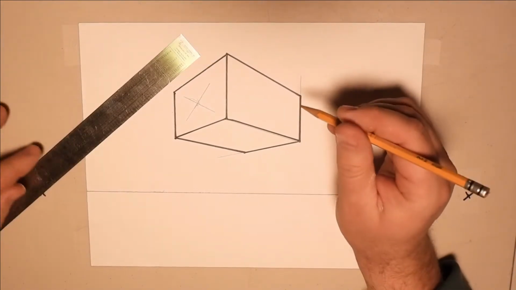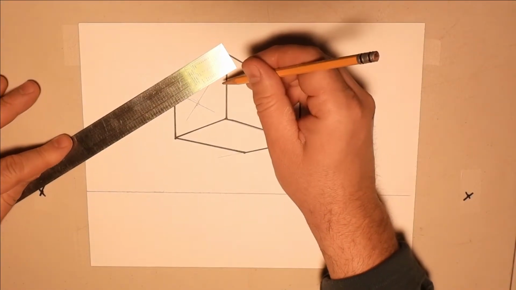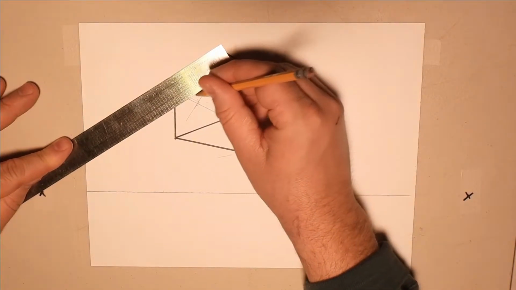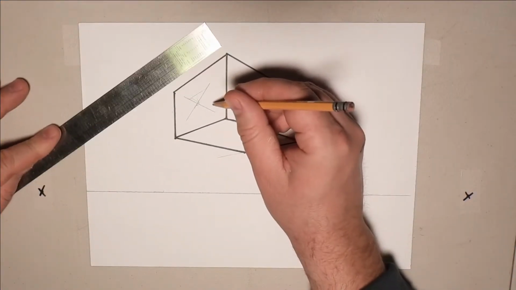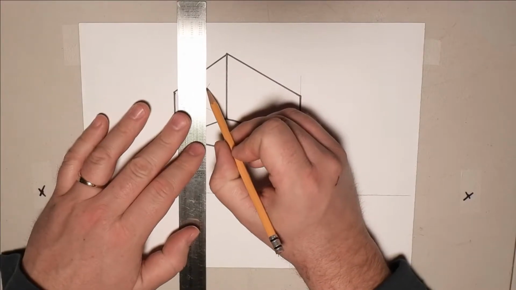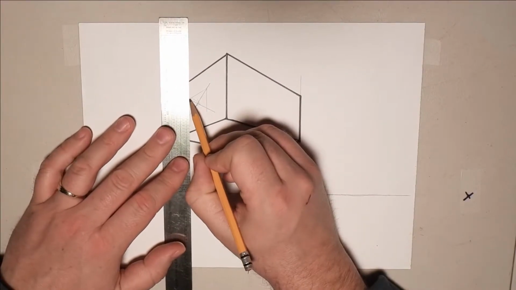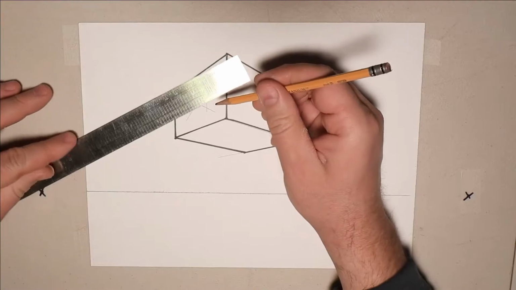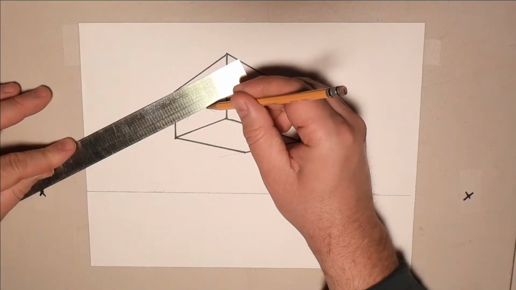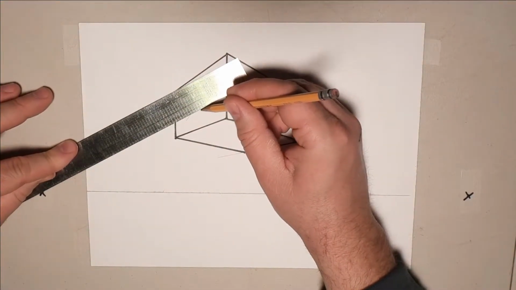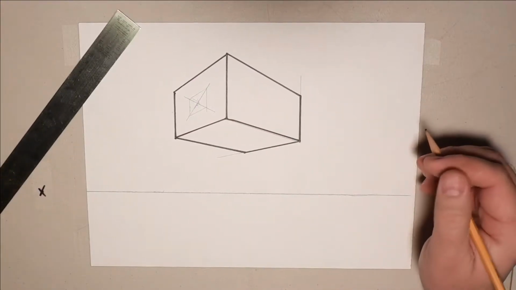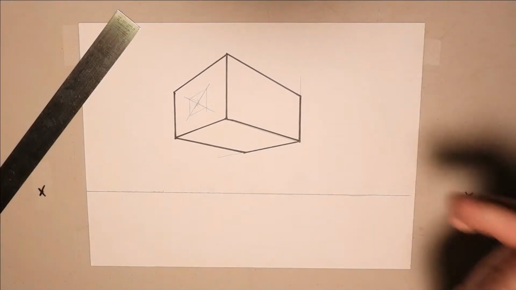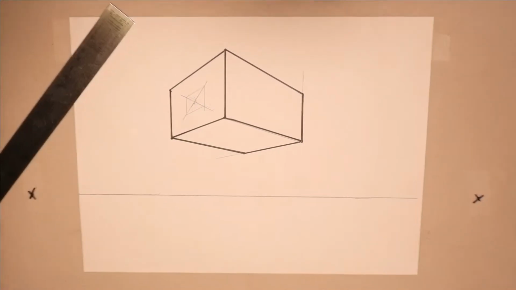And then we'll draw a box around our cube. And then we'll finish it off like so.